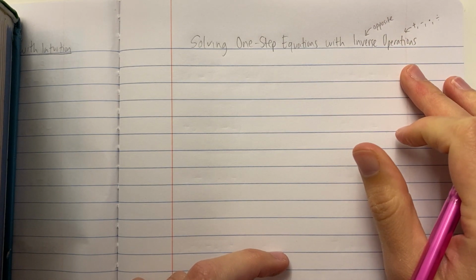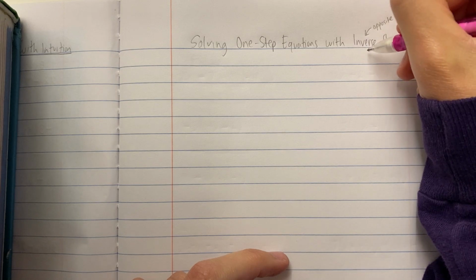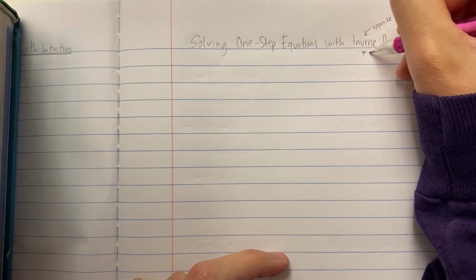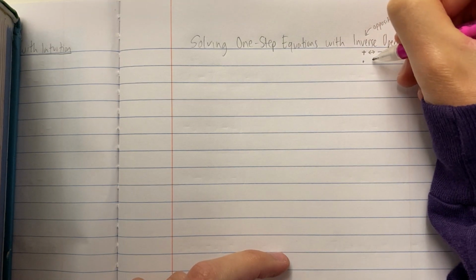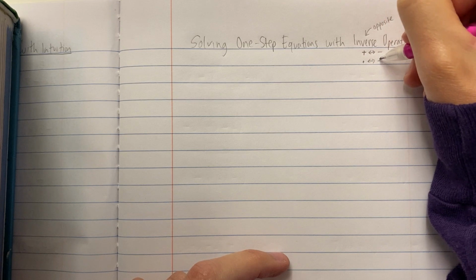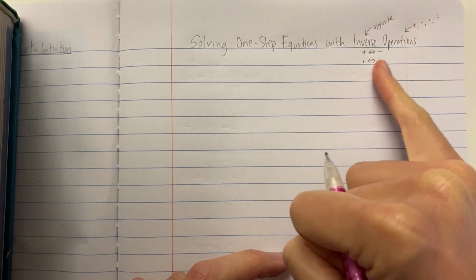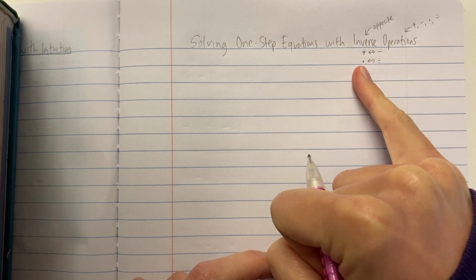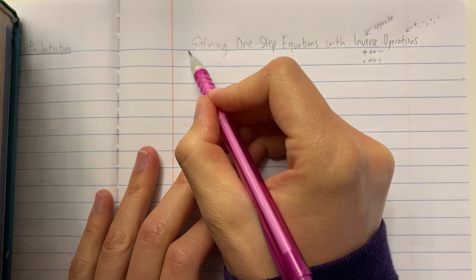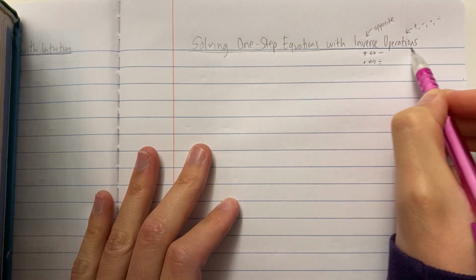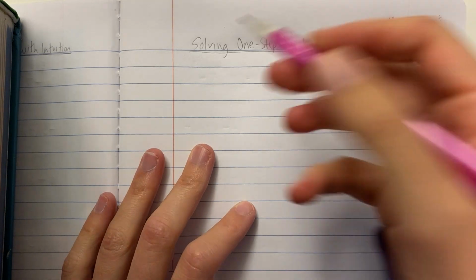So inverse operations are things like adding is the inverse operation of subtracting. These are opposites, they undo each other. Multiplying is the inverse operation of dividing. They undo each other, right? So dividing is the inverse operation of multiplying, and multiplying is the inverse operation of dividing. That is the strategy that we are going to use today. We are going to undo what's being done to x.